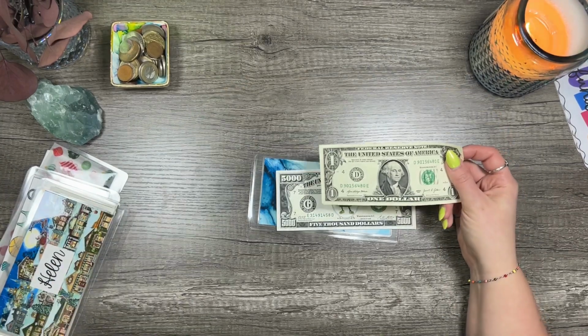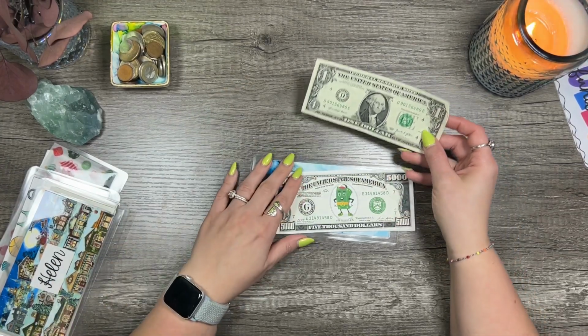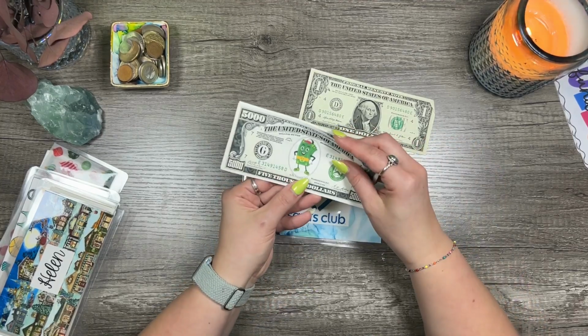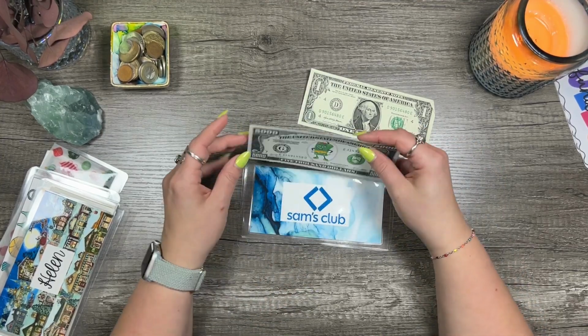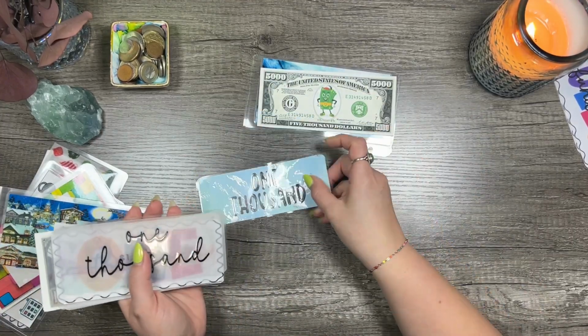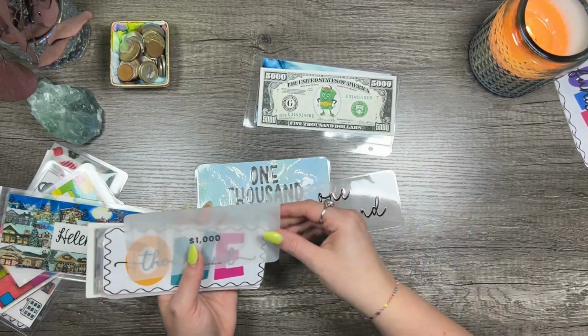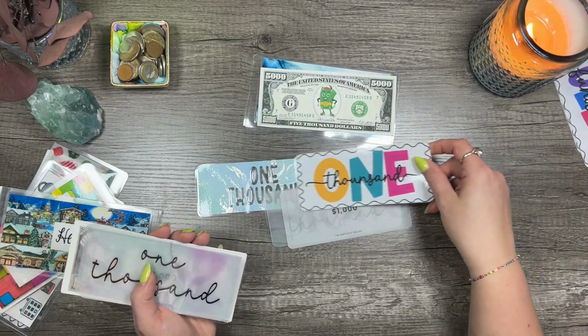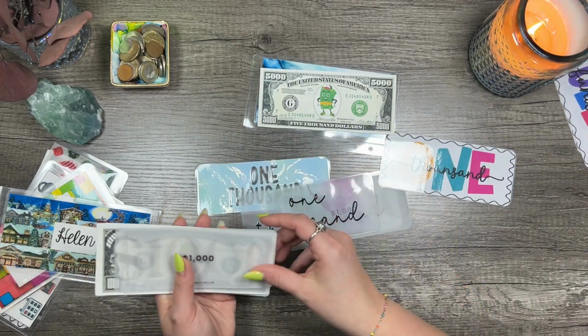So if you're worried about getting a placeholder or a prop bill and you're like, oh, what if it's too big? What if it's too small? Most of these are exactly the same, but these are some fun ones that someone gifted to me. These are $5,000 placeholders. These are some $1,000 placeholders, some that I have made, some from the Aesthetic Dollar. Here's another one that is a digital download on my shop. These are some older ones that I've made.